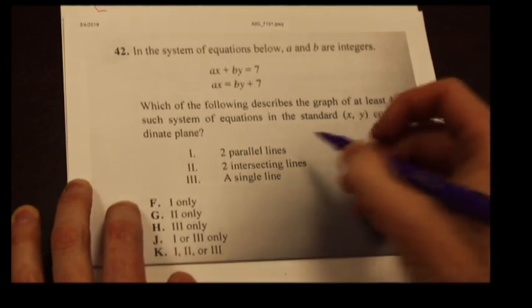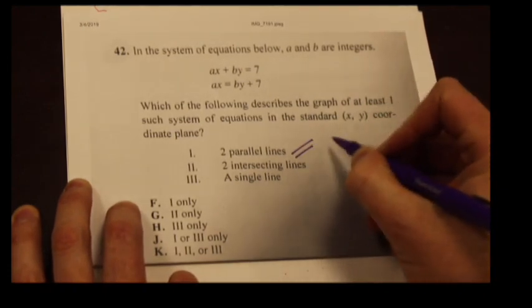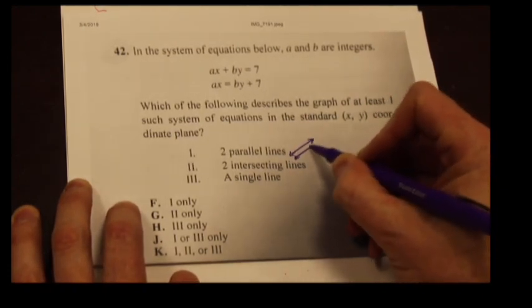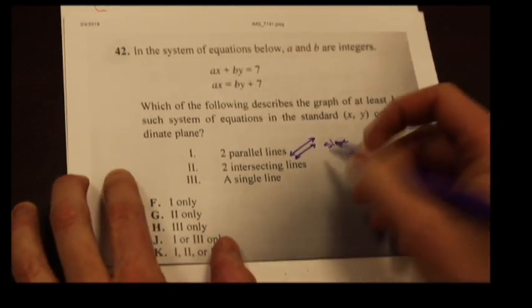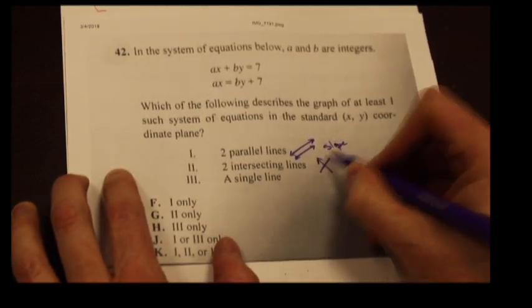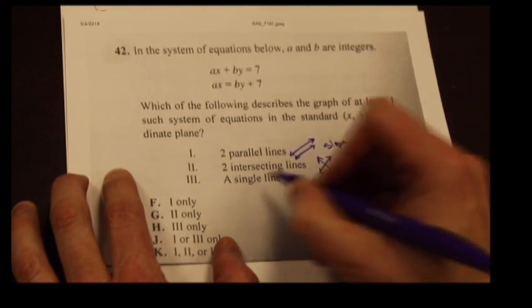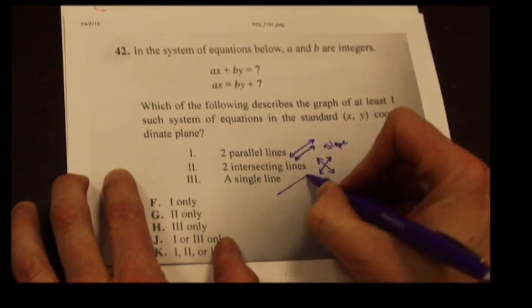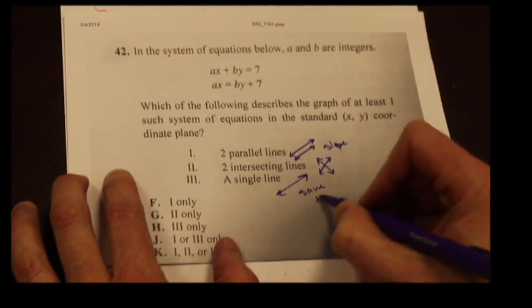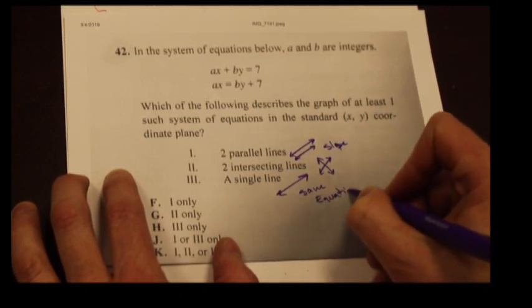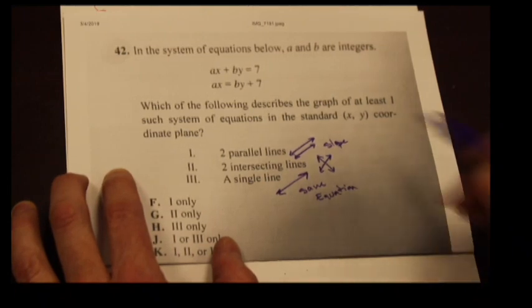Now remember, with two parallel lines, that means they are parallel, and you're going to have the same slope. So the slopes will be the same. With two intersecting lines, they just cross, and they're going to have one intersection point. And with a single line, you have to remember, both equations would then be the same. So you'd have the same equation. So what we need to do is figure out what's going on here. Well, I think figuring out they're the same equation is the easiest one to do right now.